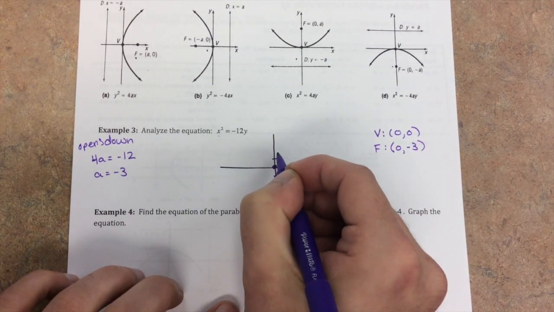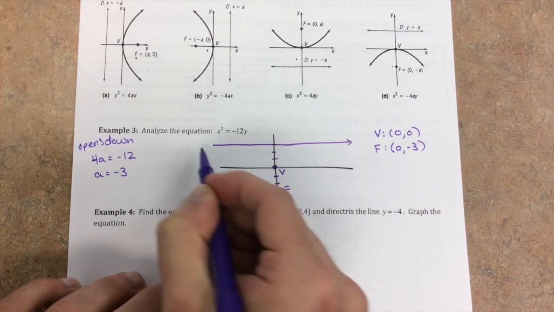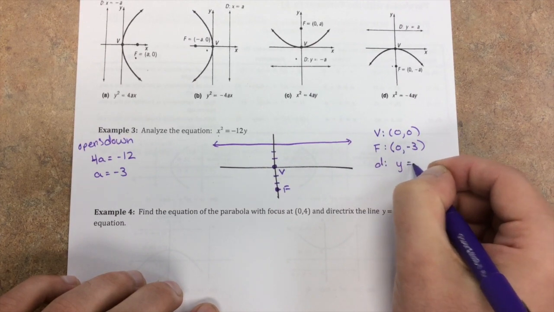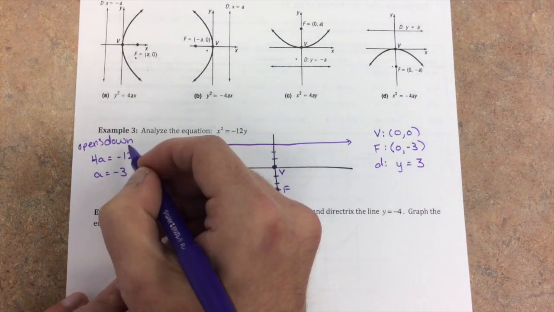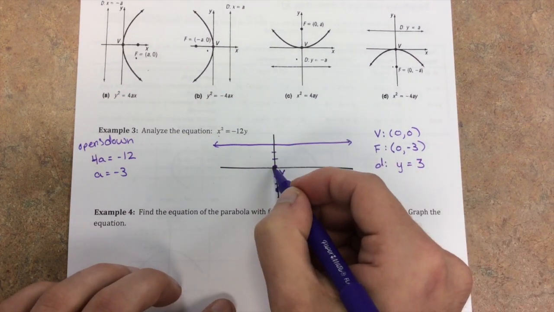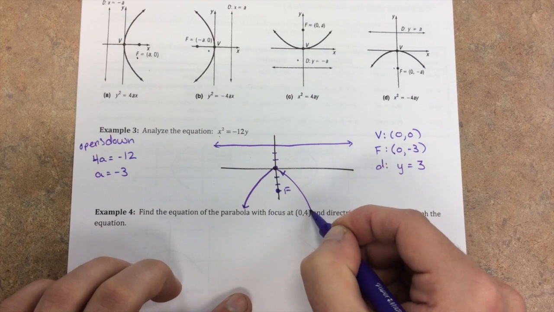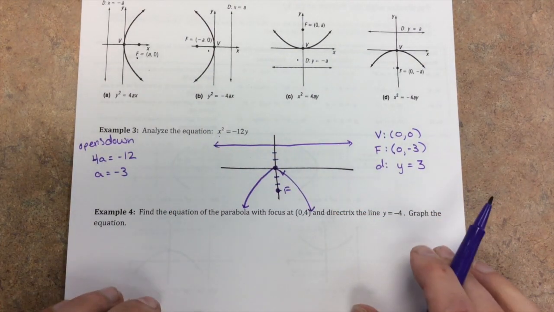My directrix would be 1, 2, 3, and it would be a horizontal line. So my directrix is y equals 3. See how these are opposite? And now I know that this opens down, and we want to include the focus. So there is my parabola based off this equation.